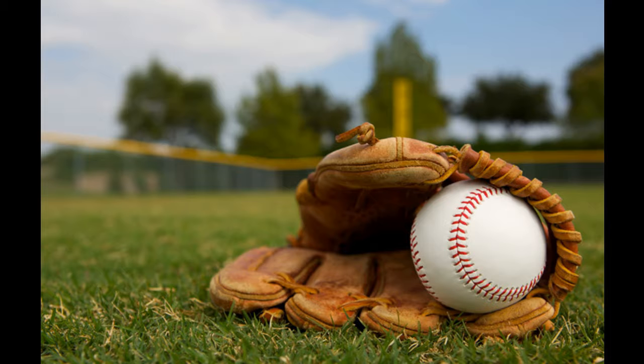This followed the death of Ray Chapman, who was hit on the head in a game played on 16th of August 1920 by a ball pitched by Carl Mays. The ball seemed to be discolored, because of which Chapman did not see it coming. After his death, the rule which was enforced was followed even more strictly.